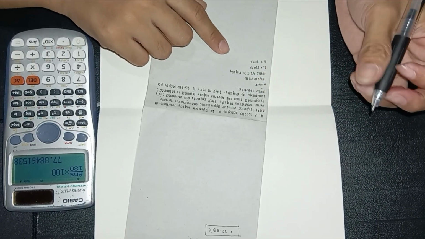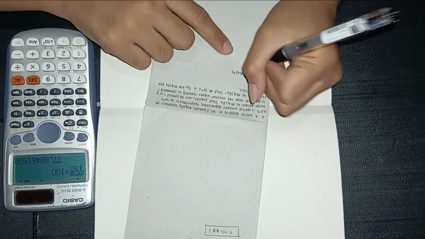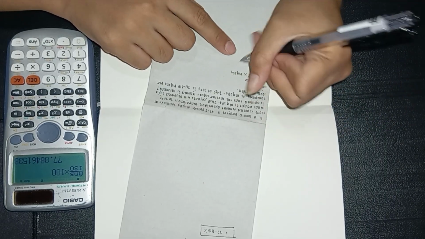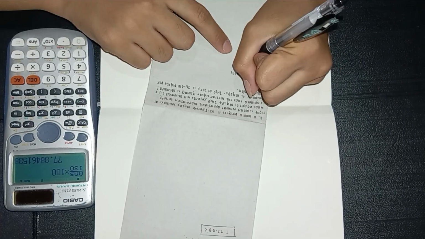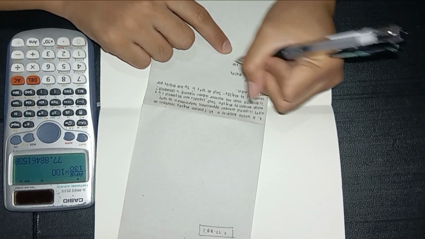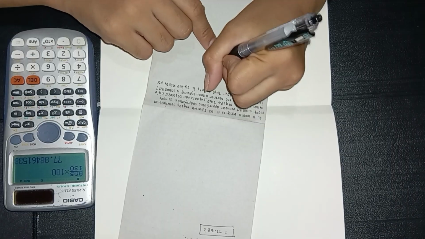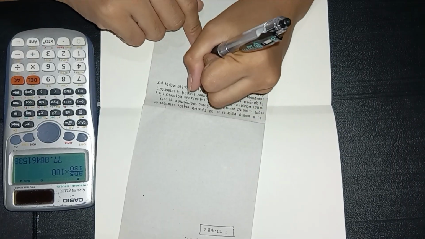So the solubility of magnesium sulfate at 70 degrees Fahrenheit is equal to 26.3 pounds magnesium sulfate per 100 pounds solution.